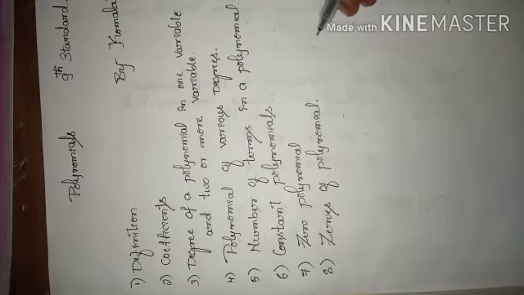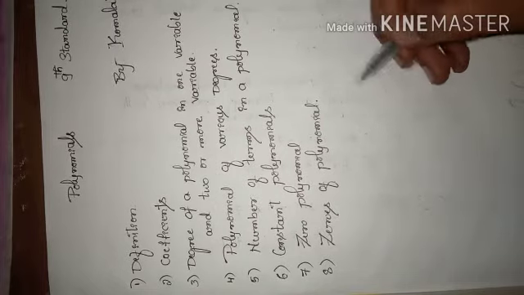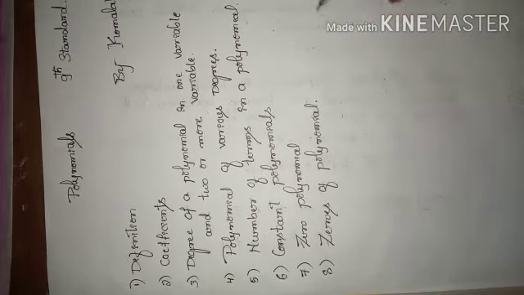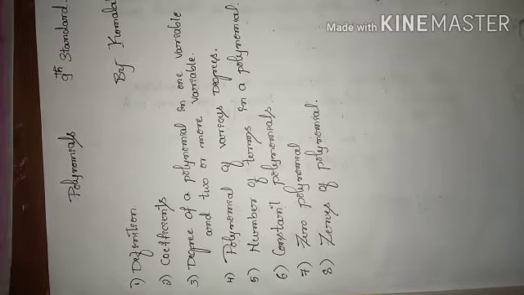The definition of an algebraic expression is an expression having variables, constants and also binary operations in it. Such kinds of expressions we can call algebraic expressions. Let me repeat once again: an algebraic expression is an expression which has variables, constants and binary operations in it.